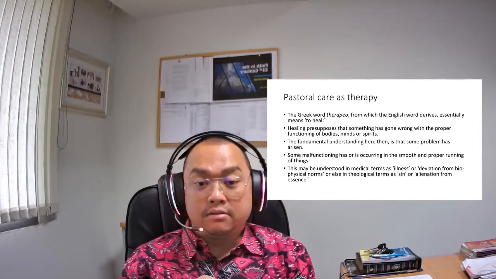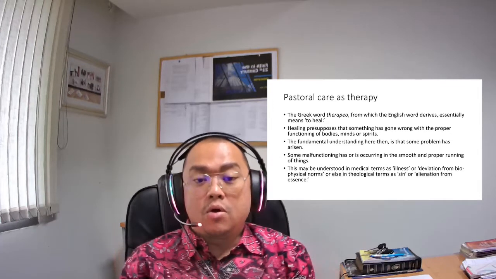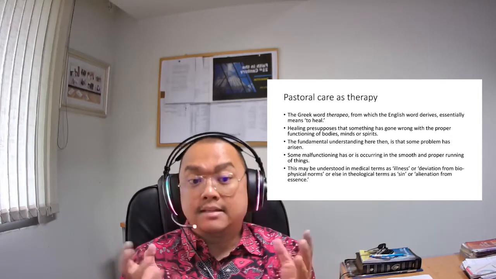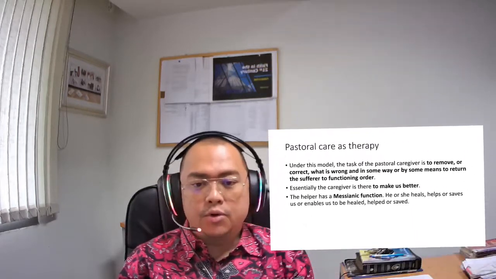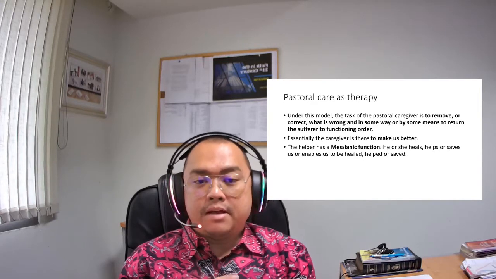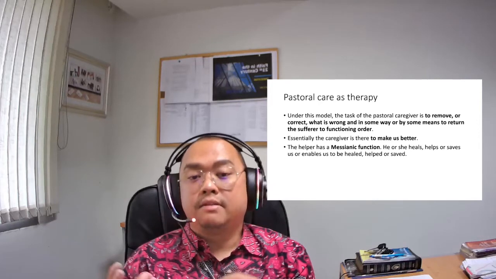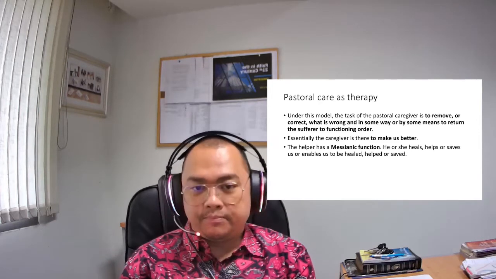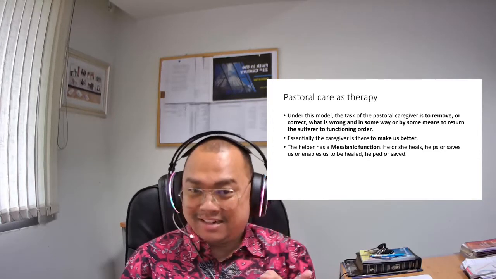This may be understood in medical terms as illness or deviation from biophysical norms, or else in theological terms as sin or alienation from essence. So, under this model, pastoral care as therapy, the task of the pastoral caregiver is to remove or correct what is wrong and in some way or by some means to return the sufferer to a functioning order. Essentially, the caregiver is there to make us better.